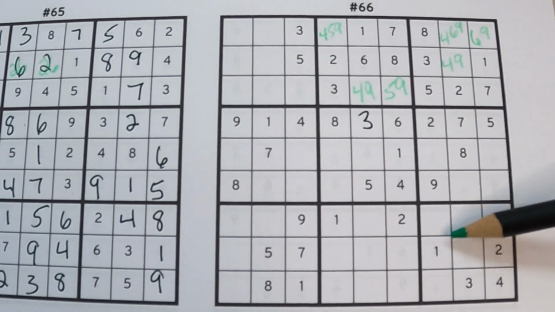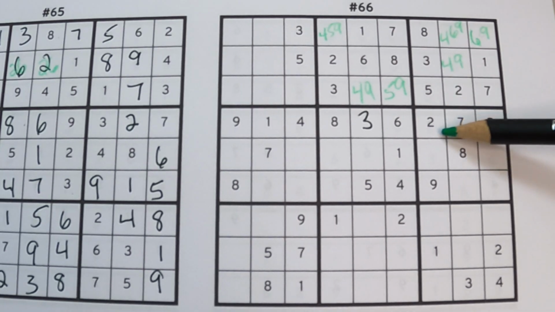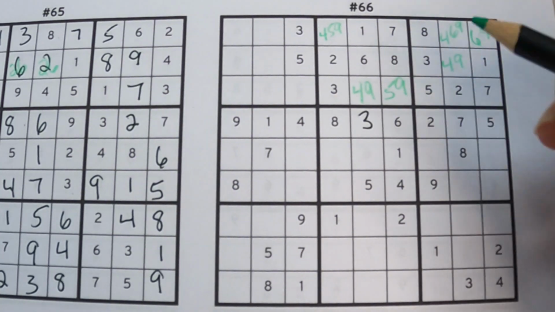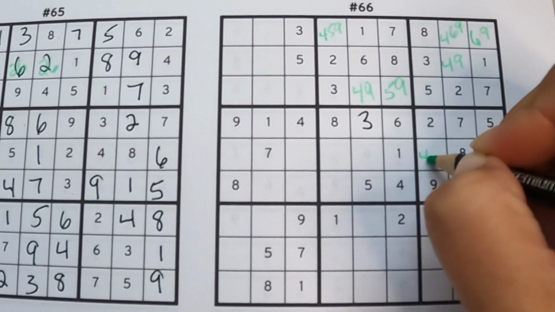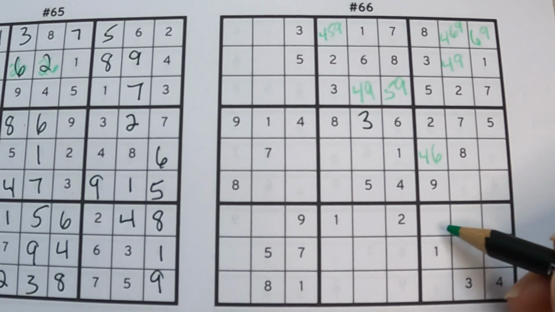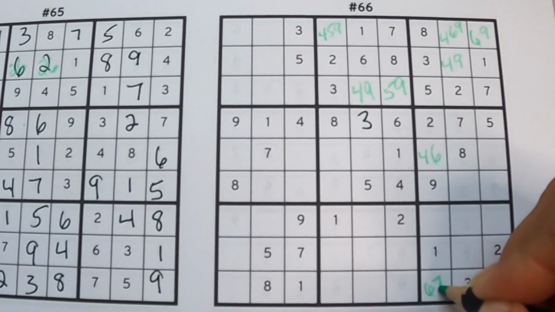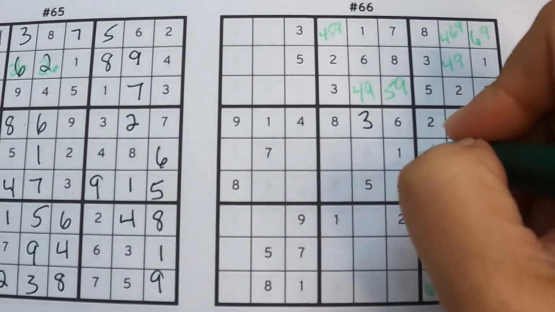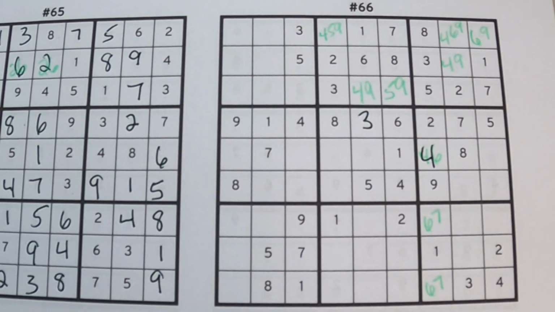If we look at this column, we're missing 4, 6, and 7. We've got the 7 here, so 4, 6. 4 covering these two boxes, so 6, 7, 6, 7. That means the only place the 4 can be in that column is here.